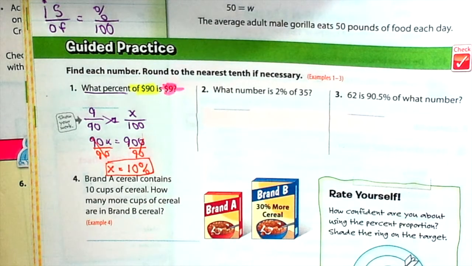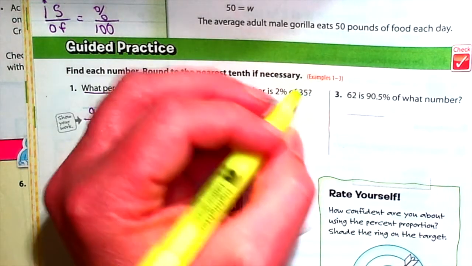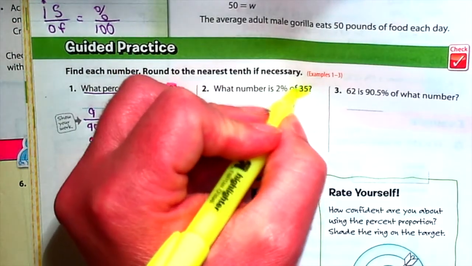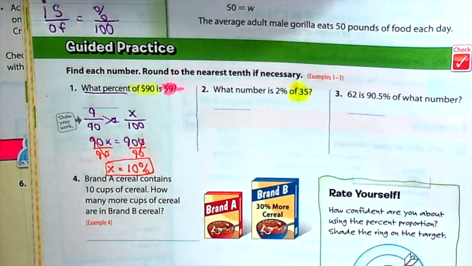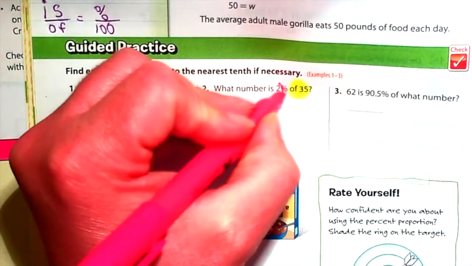Then here we have what number is 2% of 35. So here I have of 35. And it gave me 2%.